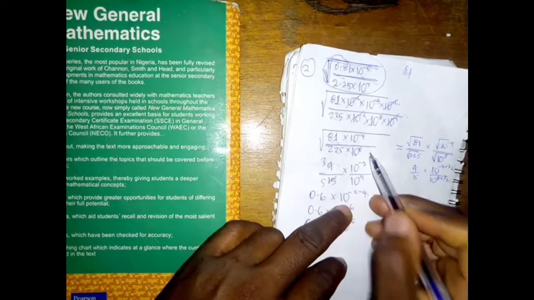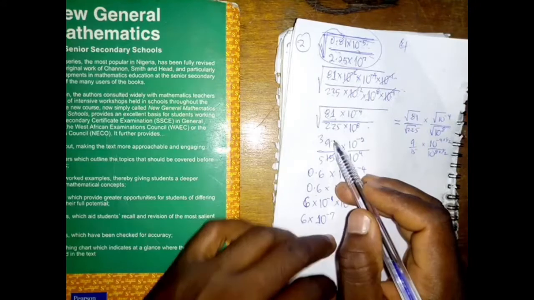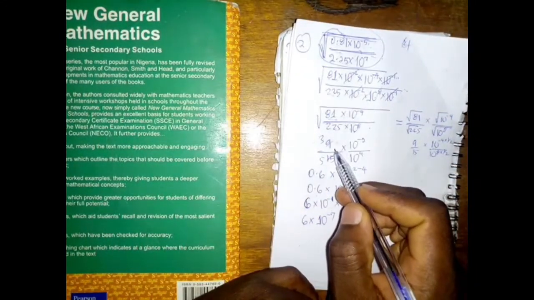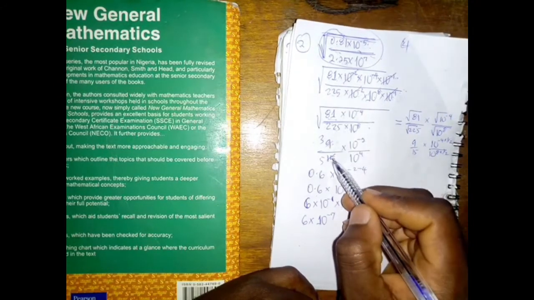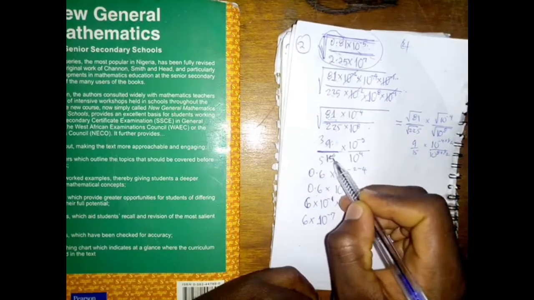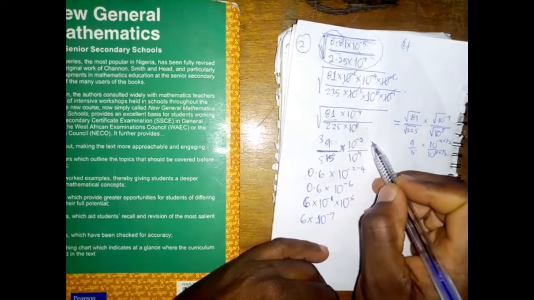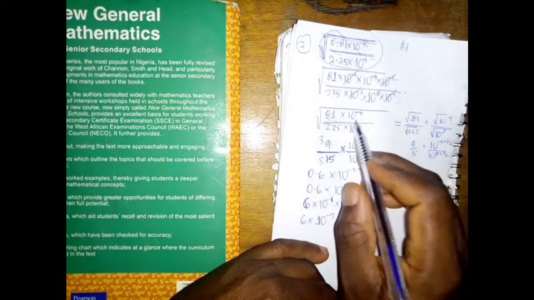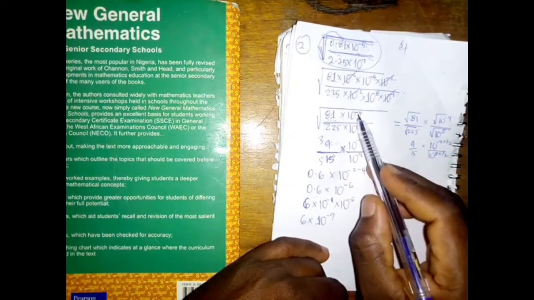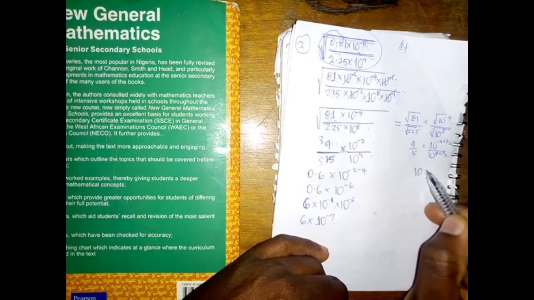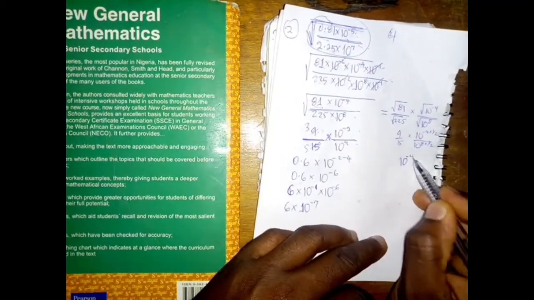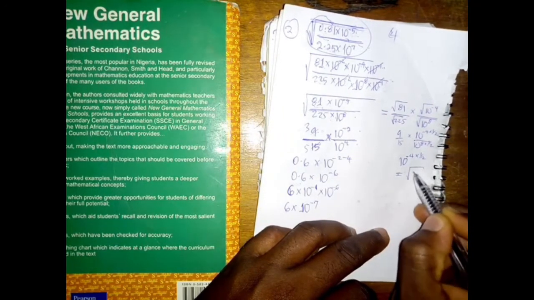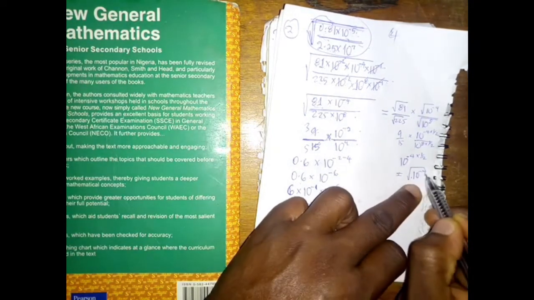So from here we have 81 times 10 to the power of minus 4 divided by 225 times 10 to the power of 8. So from here, this is indices now, right? We are simplifying it. So from here we now have 9 over 15 times 10 to the power of minus 2 divided by 10 to the power of 4. The square root of 10 to the power of minus 4 is equivalent to saying 10 to the power of minus 4 times 1 over 2, right? This is the same thing as the square root of 10 to the power of minus 4.